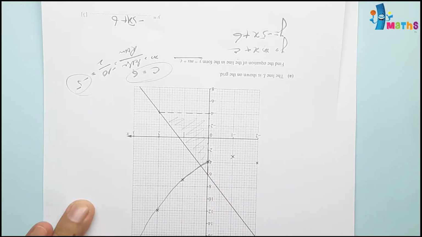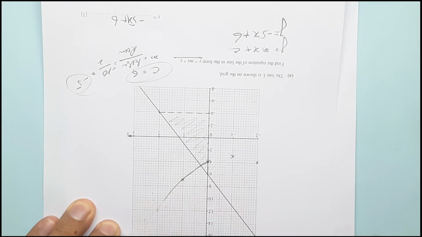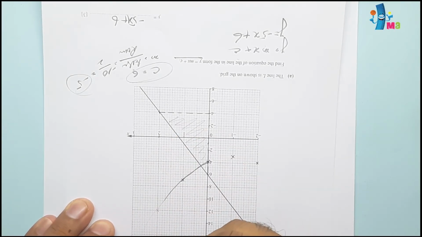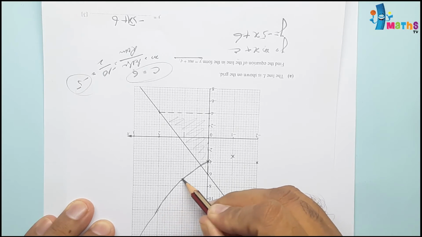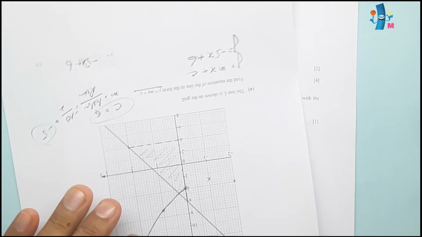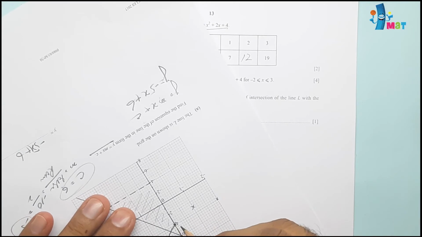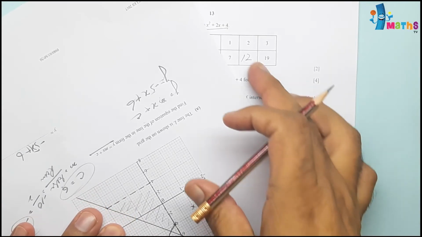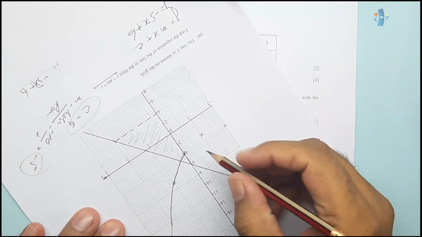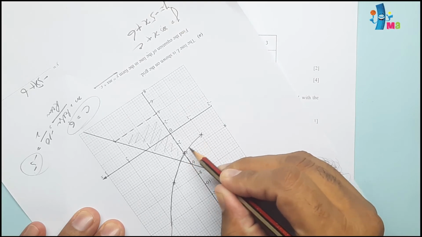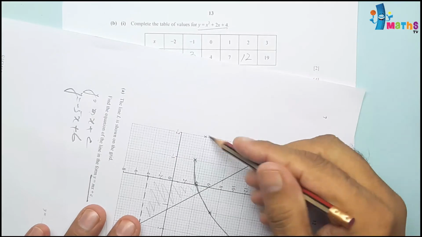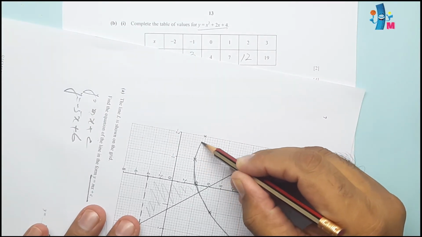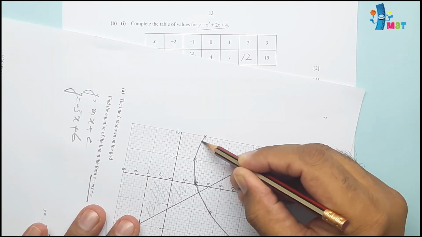So we can erase if required. If we are missing a line, for example, we can readjust this, and next will be this one, joining this, then further this one.